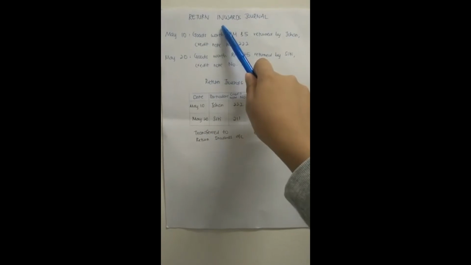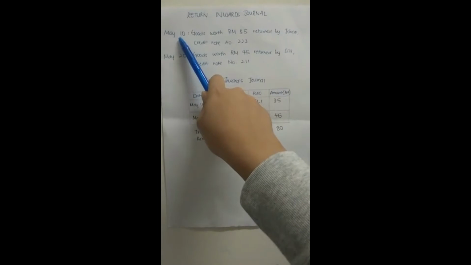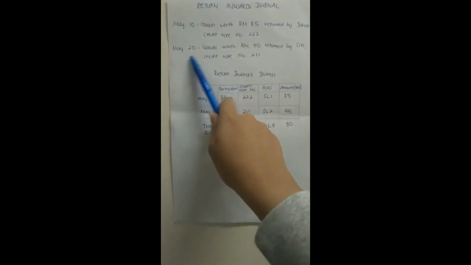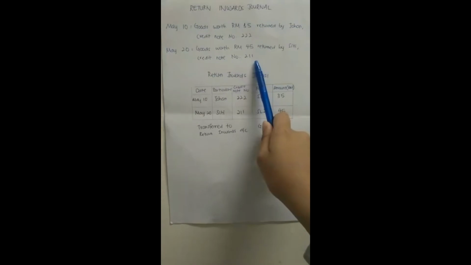Next, we have the returns inwards journal. The returns inwards journal is used to record transactions involving goods returned by a customer. For example, May 10th, goods worth RM35 returned by Johan, credit note number 222. May 20th, goods worth RM45 returned by Siti, credit note number 211.